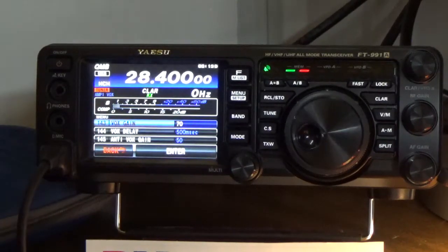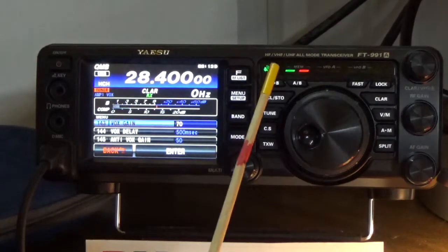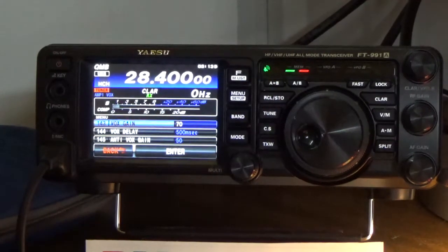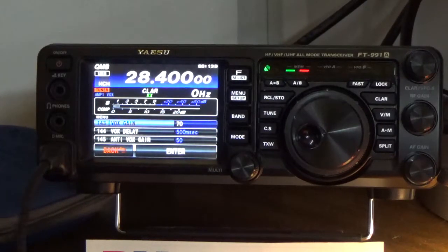Now you might have noticed that it was actually flipping back and forth, and that was when I was having delays in my voice. Let me demonstrate that. Audio test. This is Kilo India 5, Juliet, Uniform, Foxtrot, calling CQ10, CQ10. Kilo India 5. You see how it's clicking back and forth?